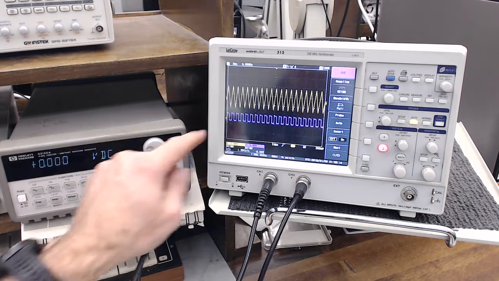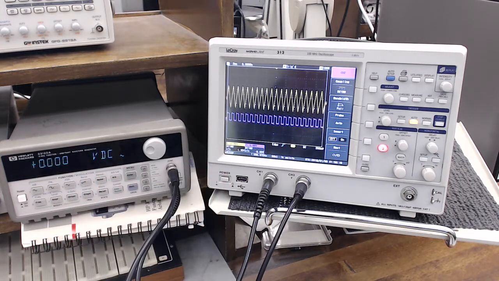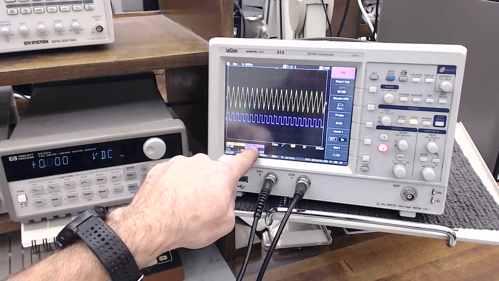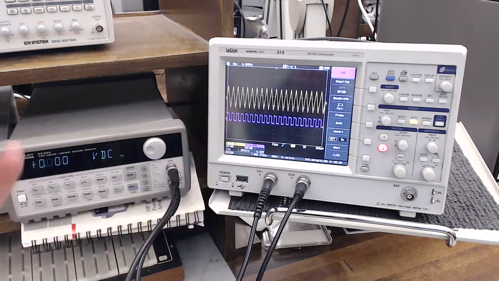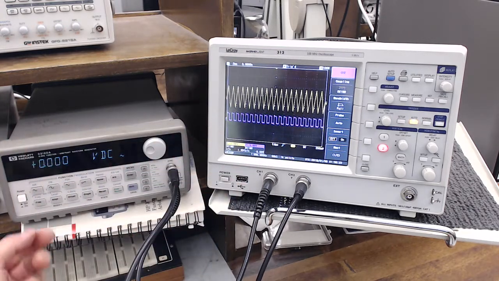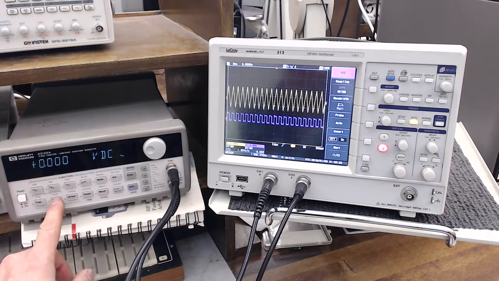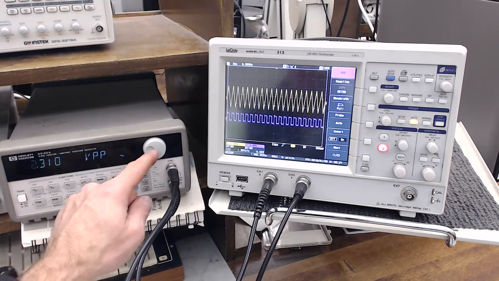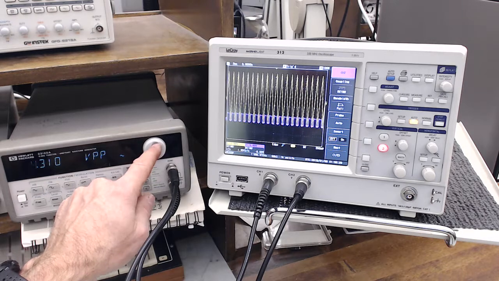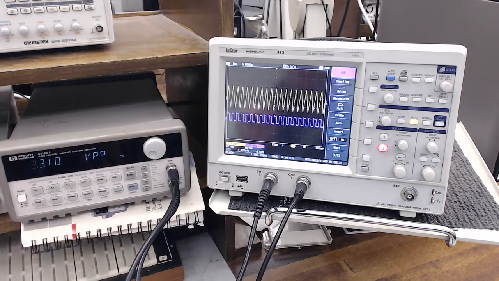So sync, as you see here in the purple, is a square wave. It's going 0 to 5 volts, you see, roughly speaking, right? And as I change the amplitude of the yellow output, notice when I do that, the yellow gets bigger and smaller, but the purple does not. This is useful sometimes when we get into using other instruments like lock-ins and things like that.